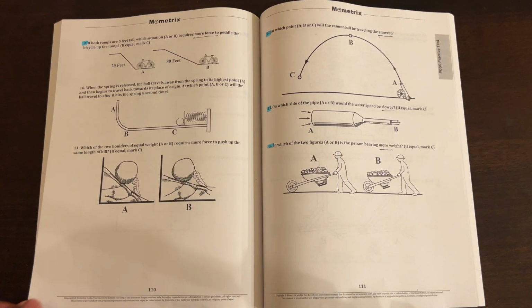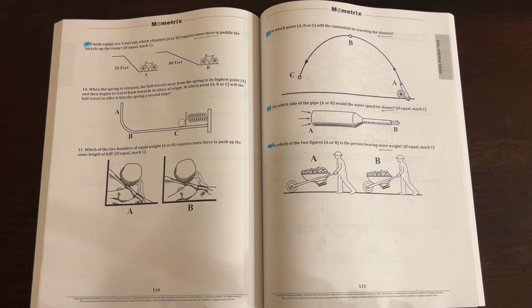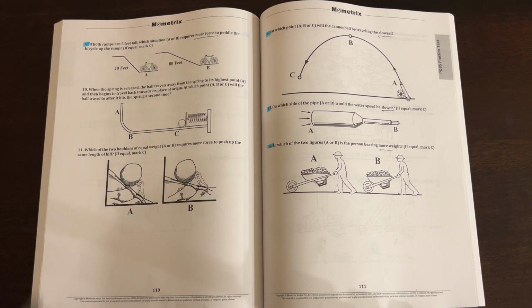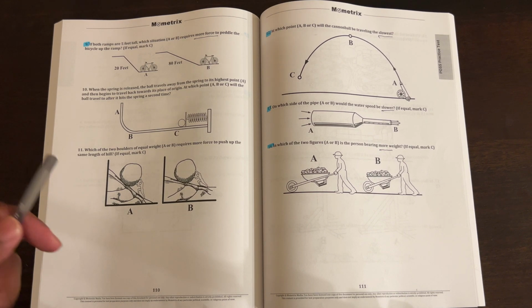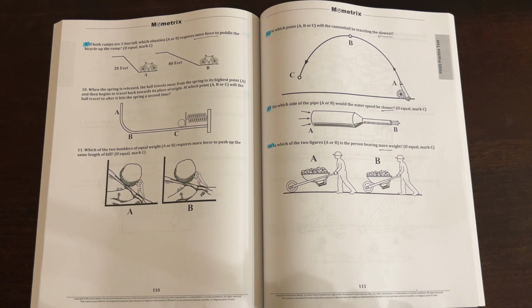All right, guys, moving on. Question 9. If both ramps are 5 feet tall, which situation, A or B, requires more force to pedal the bike up the ramp? If equal, mark C. So you got a 20-foot ramp, you got 80 feet. What's going to be harder? Which one's going to be more difficult? A or B? And if it's the same, put C.